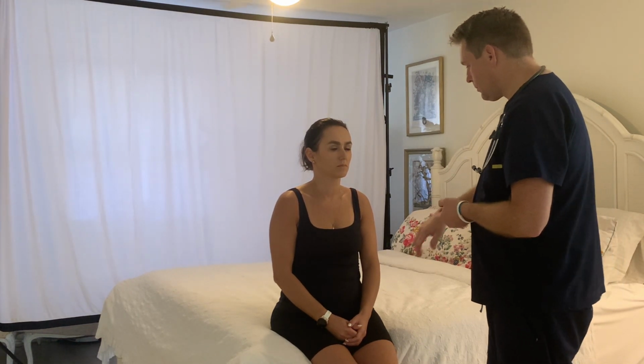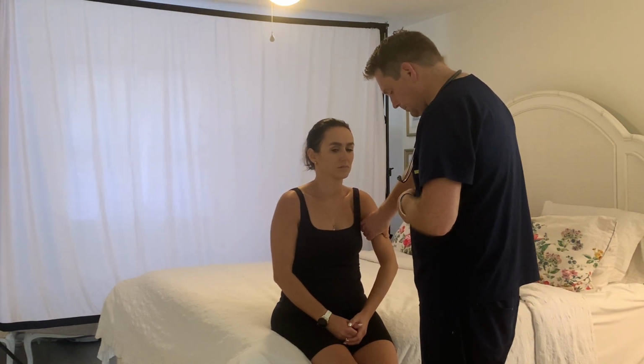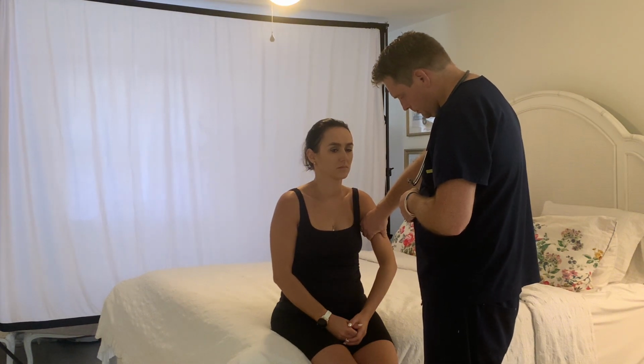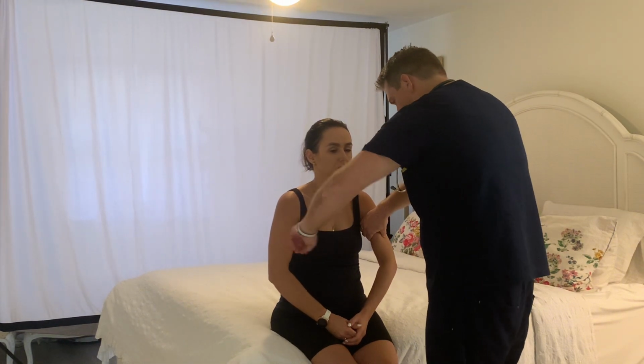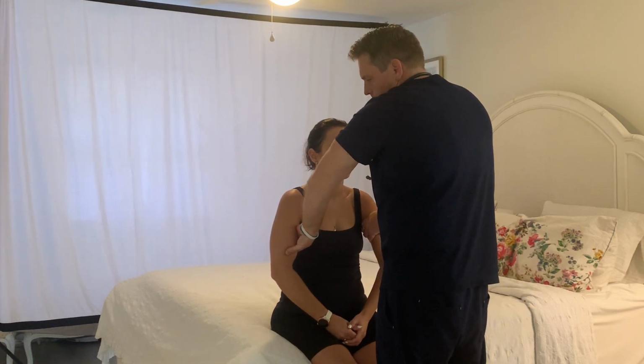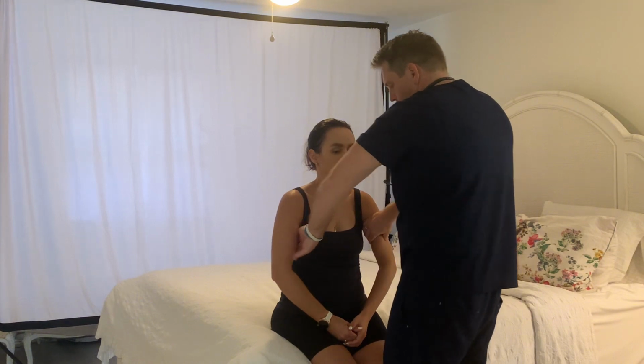Other pulses we're going to go through, just check the brachial pulse. So the left brachial. And the right. Okay, and they are both present laterally, and both brachial pulses are within normal limits.